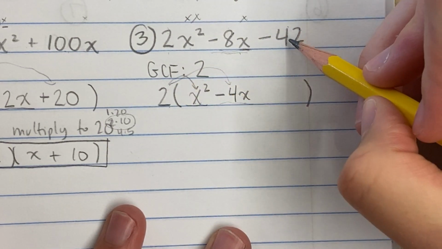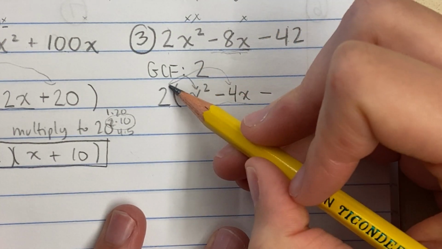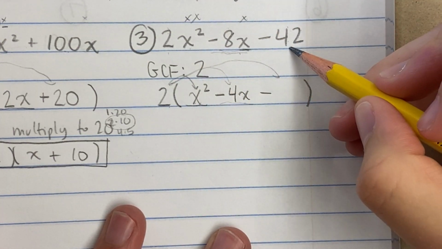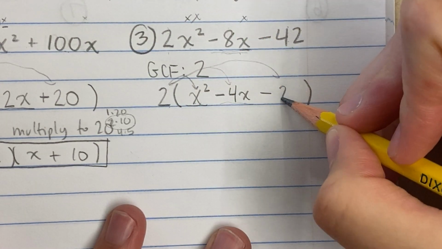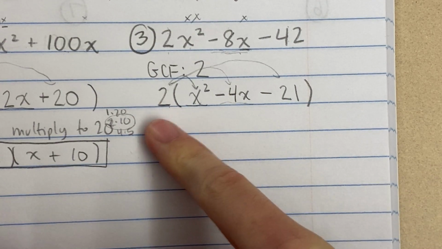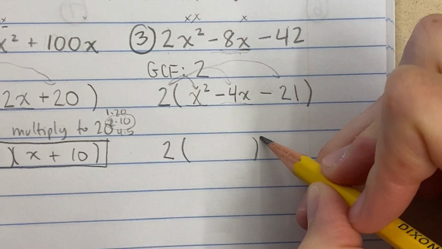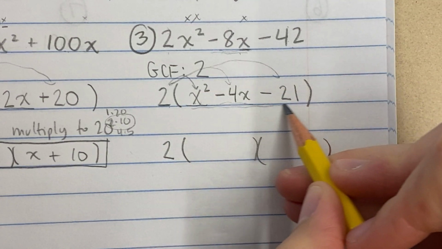And then finally, 2 times what is negative 42? I'm going to put the negative. If I'm not sure off the top of my head 2 times what is 42, I can use my calculator. 42 divided by 2, I get 21. Okay, so now I've factored out the 2, and I'm just going to bring that down, and I know that I'm still going to factor this part.